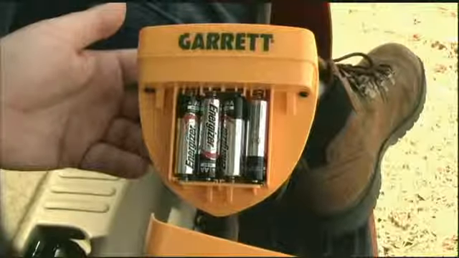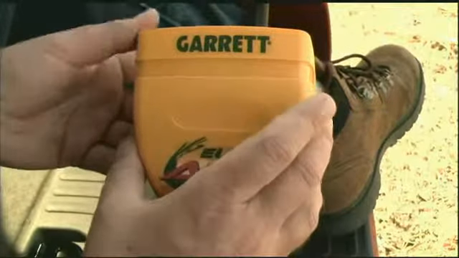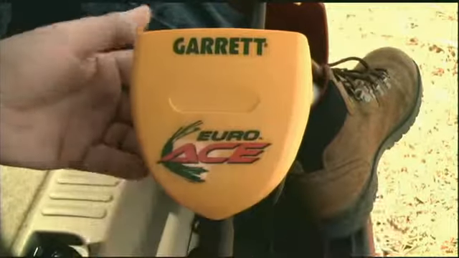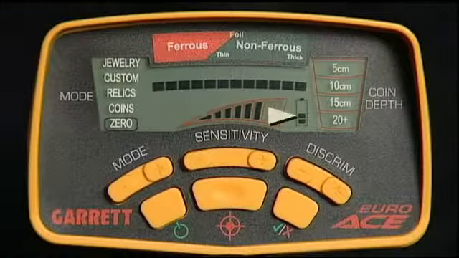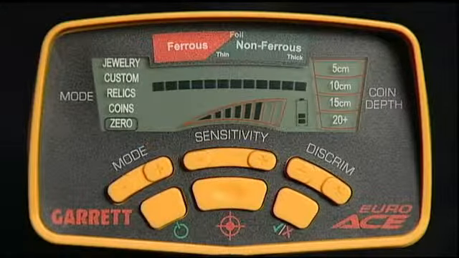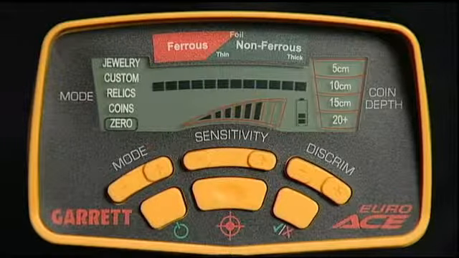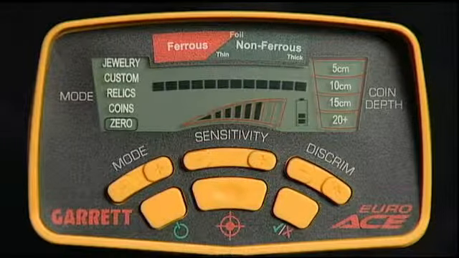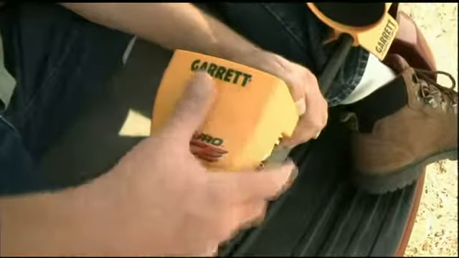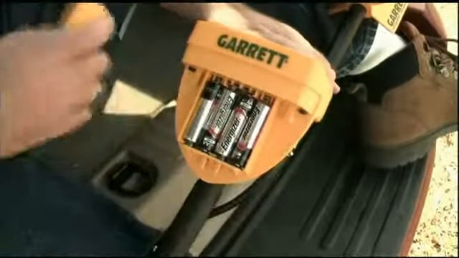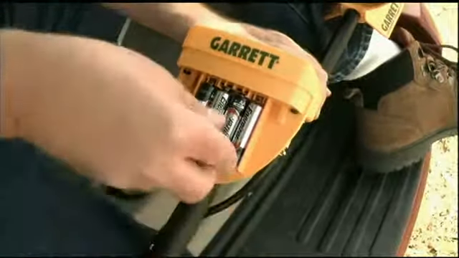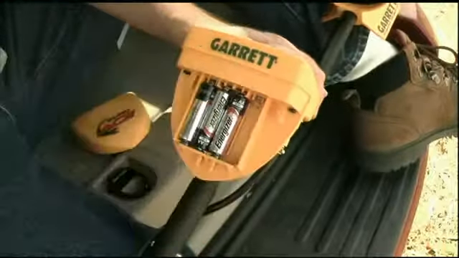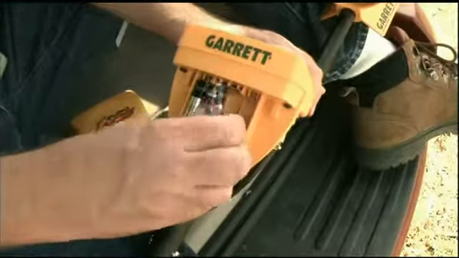To maximize battery life, 4 new AA batteries should last 20 to 40 hours. When only 1 or 2 segments remain visible, you should have fresh cells and be ready to replace your batteries. To reach them, gently slide the lid forward and lift it off, permitting you to remove the 4 old batteries and dispose of them properly.